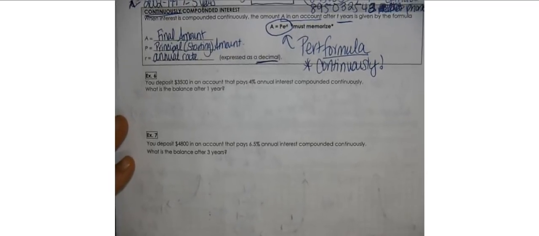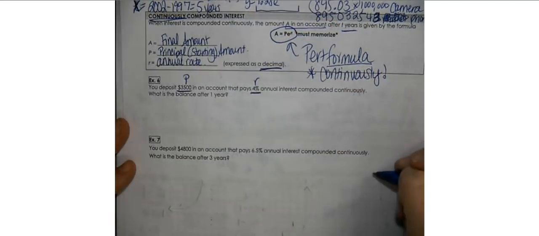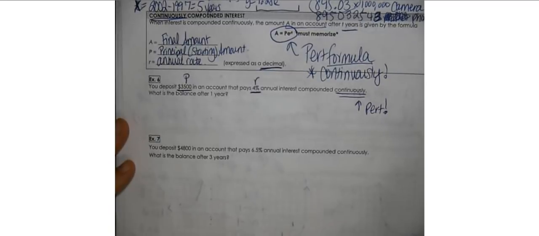So let's go ahead and look at number 6. It says you deposit $3,500 in an account, so that's going to be your principal, in an account that pays 4% annual interest. So that's going to be your rate. That annual interest is compounded continuously. This tells you you have to use the PERT formula. What is the balance after 1 year? So after 1 year, that means that our T is going to equal 1. So we want to figure out what is the balance. That's your A value. That's what we want to find.